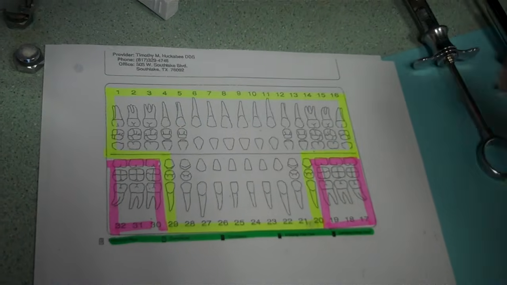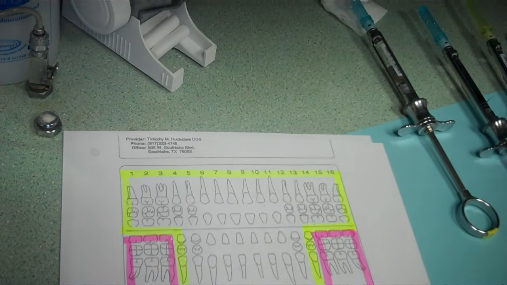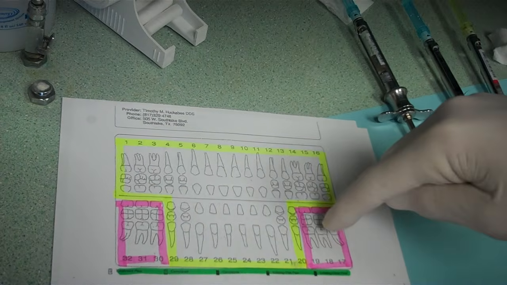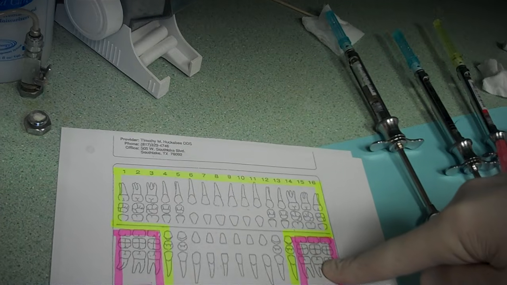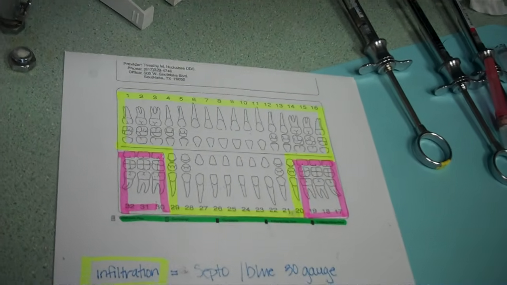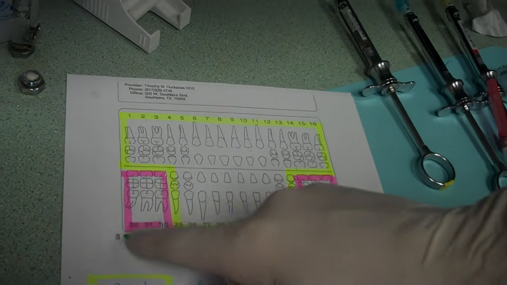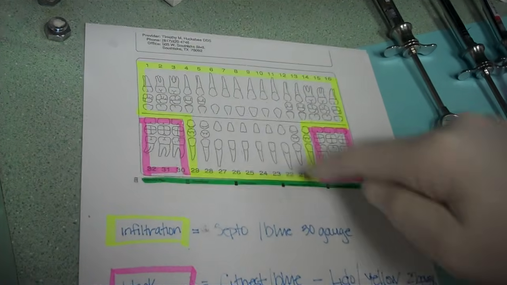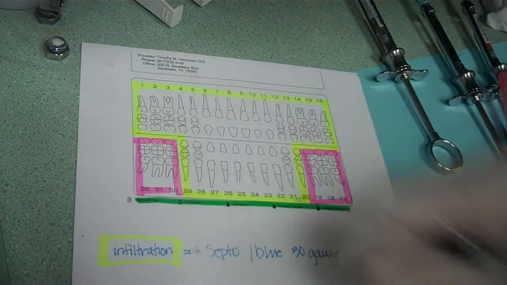It's good to go. Anything that requires a block, now with the block I'm going to actually add on to that with our purple, because it actually should go all the way here, because it doesn't just block these three, it blocks all of this. So if I have to do tooth number 18, there's no need to give any more anesthetic to these teeth, because it's going to go all the way forward to the halfway mark, if that makes sense. And then Ligject is used just to supplement. Sometimes patients have a harder time getting numb on the lower particularly, so that would be used to supplement any of these, and we give it right to the tooth.